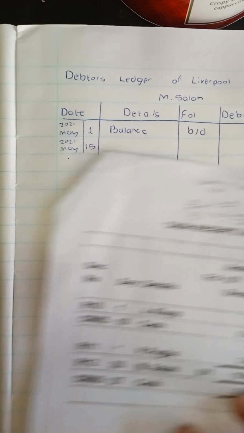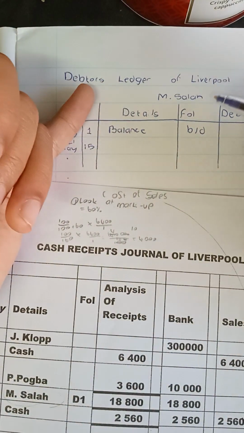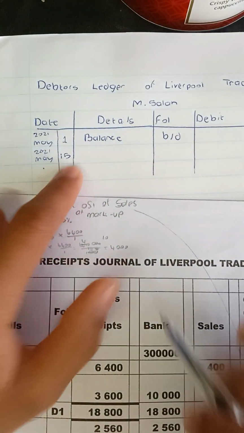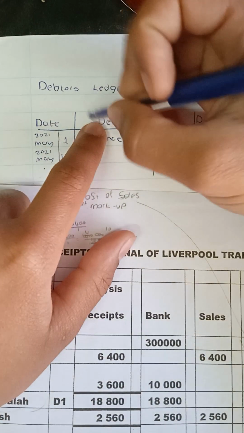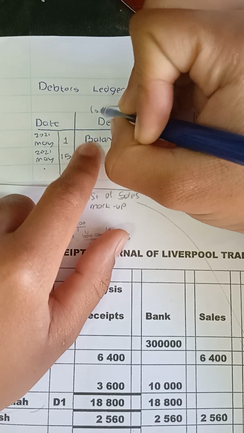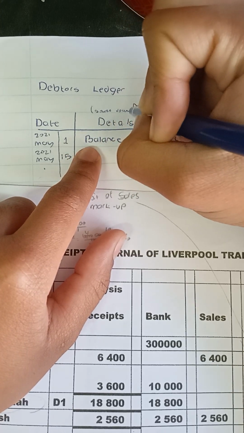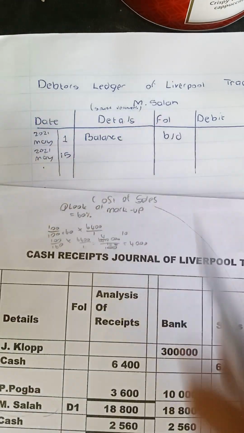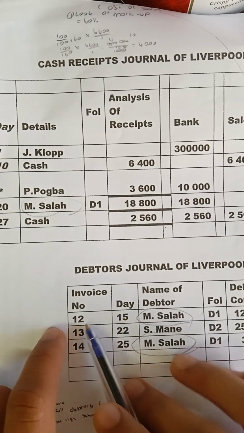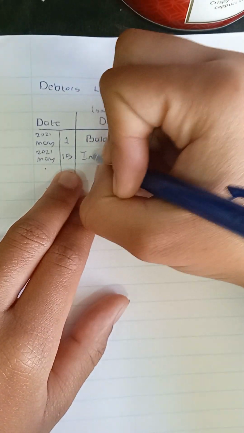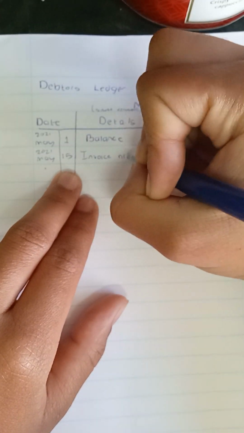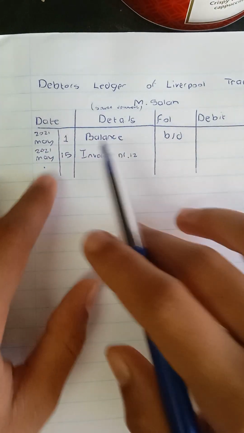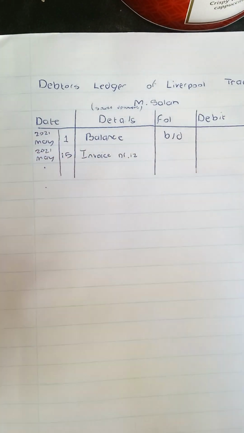For your details, we're already doing M Salah, this is his ledger, so the details here will usually be of the transaction. What was the source document? You should always remember in the debtors ledger, your details is basically your source document. But when it's an opening balance, you put balance there, because it's money from the previous month. So on the 15th, what document was given? Invoice number 12. But once again, you always first see if there's an opening balance and record that balance there. If not, you go to the first transaction that was ever recorded.